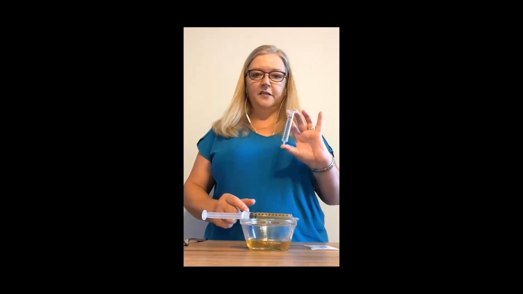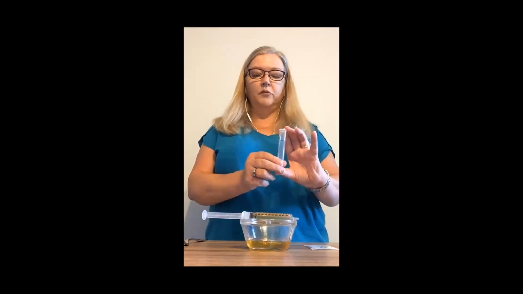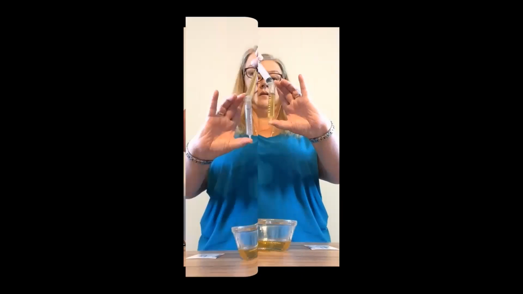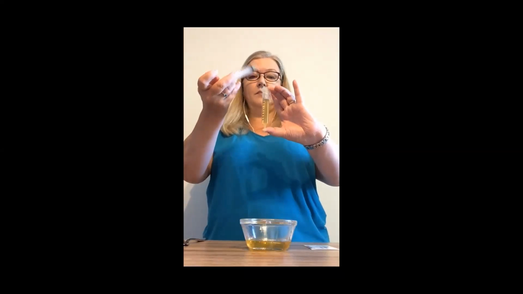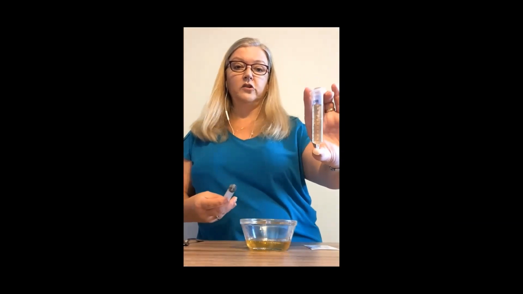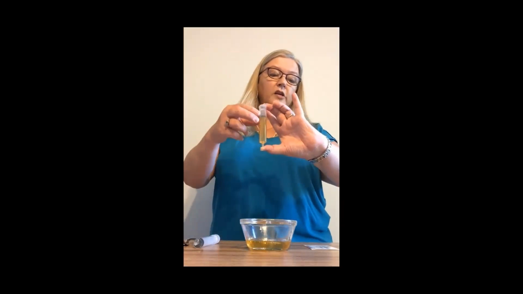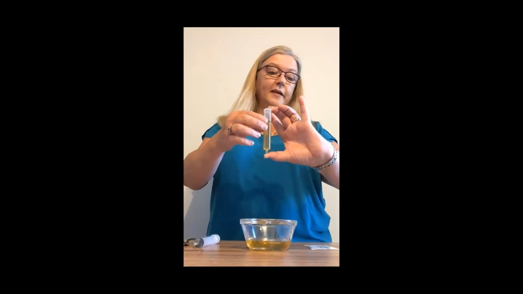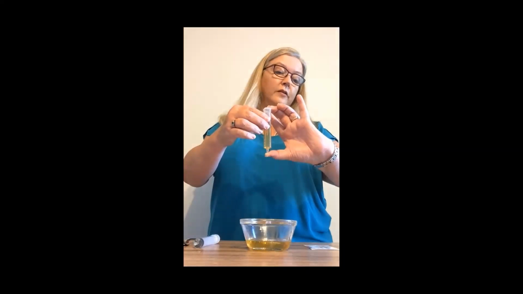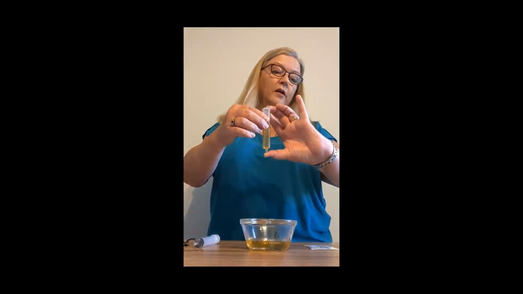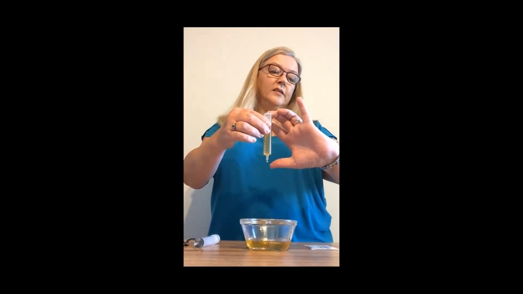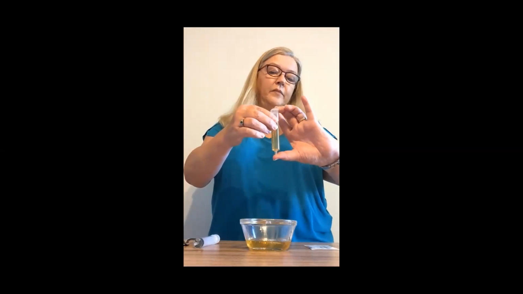So I have a clean syringe here, and I'm going to fill it with 10 milliliters of the honey. I'm at 10 milliliters on the syringe, and now I'm going to use my watch as a timer and let it drip into the bowl for 10 seconds. 5, 4, 3, 2, 1. 1, 2, 3, 4, 5, 6, 7, 8, 9, 10.